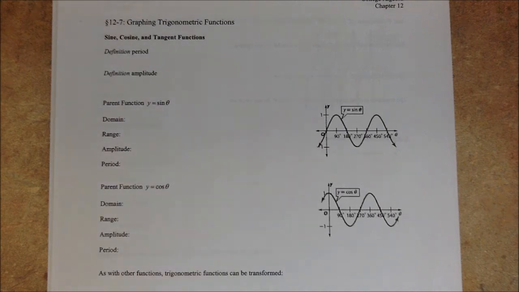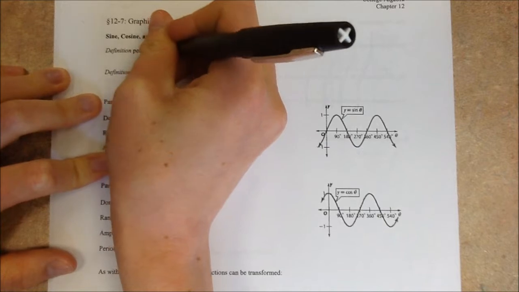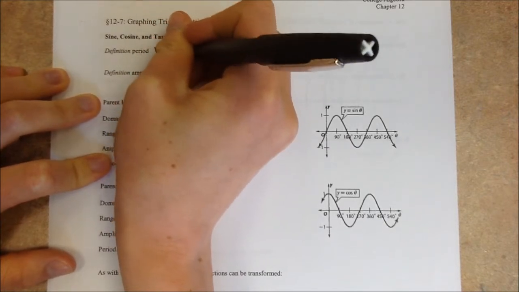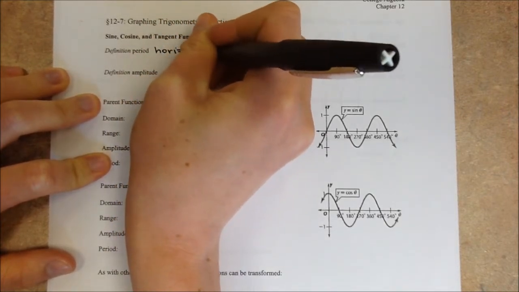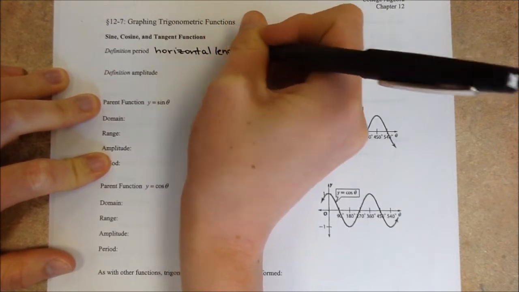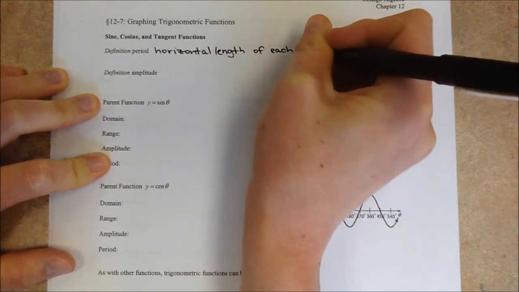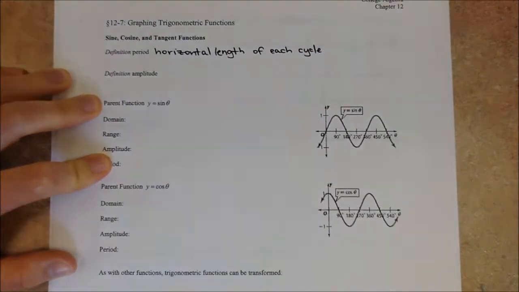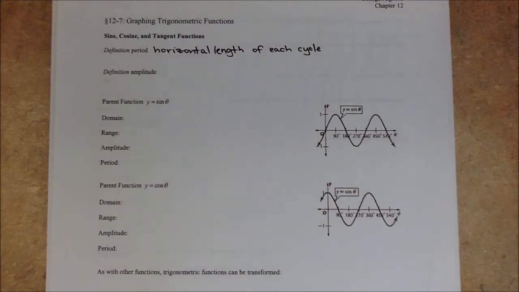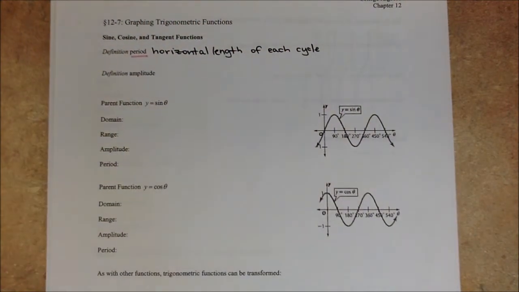Period was defined in the last set of notes. I'll just write it again. So the period is the horizontal length of each cycle. Horizontal length of each cycle. Okay, so for example, let's go pink on these graphs right here.